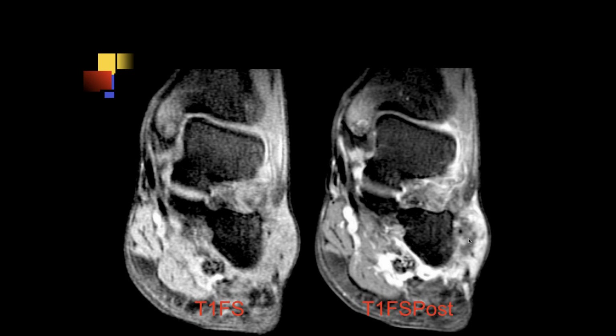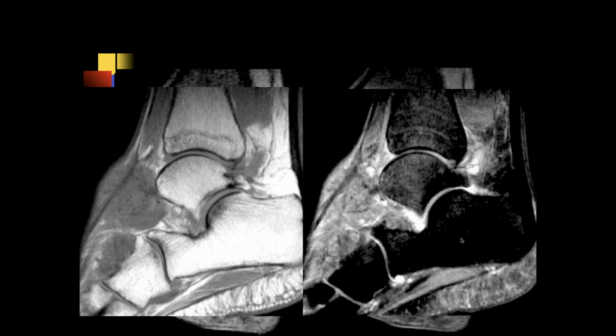Some osteitis of the medial malleolus, and there's a lot of soft tissue abnormality with contrast enhancement along the lateral aspect of the ankle. There's a lack of enhancement centrally there. Here again, we can see this large kind of mass in the soft tissue. This was a gout case. Big gouty tophus.